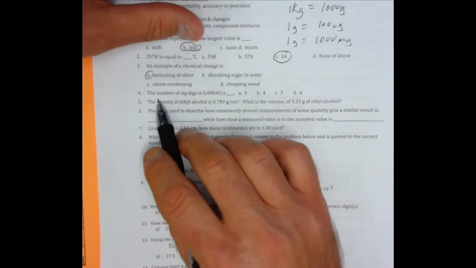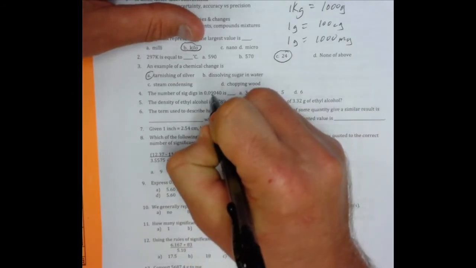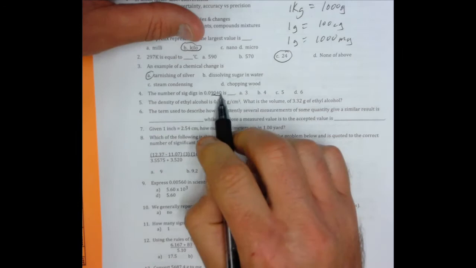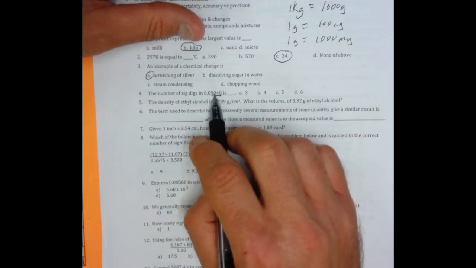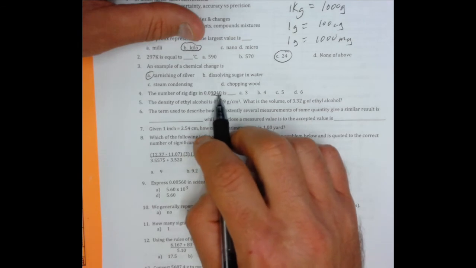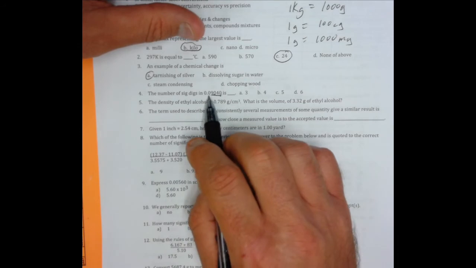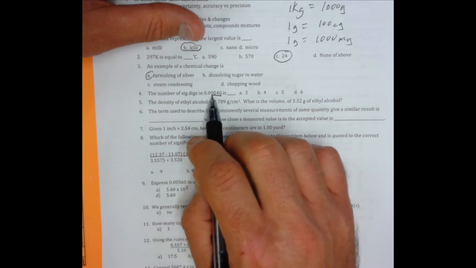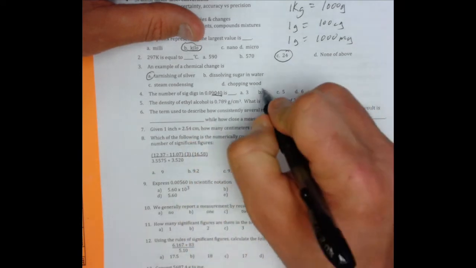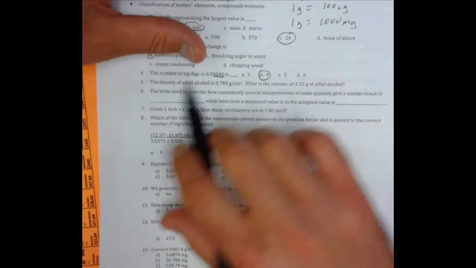The number of significant digits in this number: only these are significant. This 0 is significant because it's terminating to the right of the decimal. This 0 is significant because it is between two significant digits. Non-zero digits are always significant. This 0, even though it's to the right of the decimal, is not terminating, meaning it's not the last thing in the number. 1, 2, 3, 4. So this would be 4 significant digits.